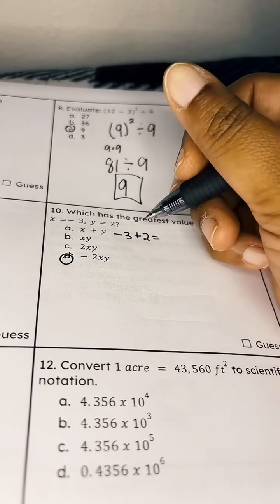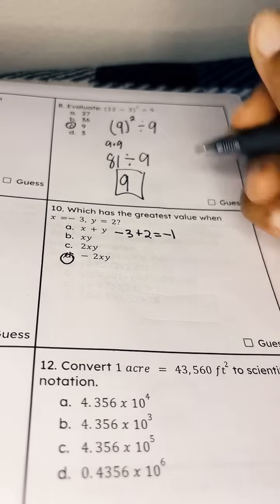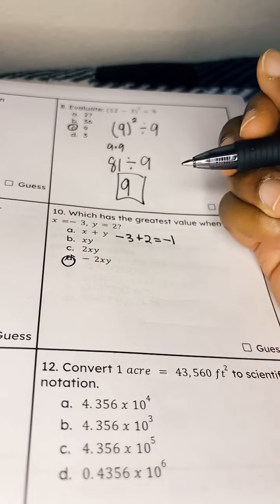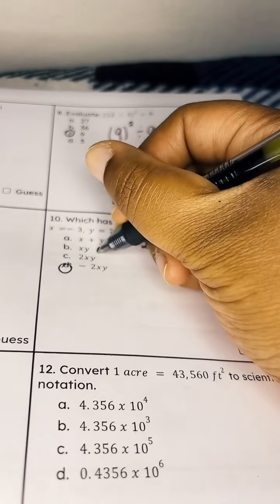Negative 1. Good. Yes. Negative 1. Perfect. All right. Now, good, Keisha. Okay. So now let's go here.